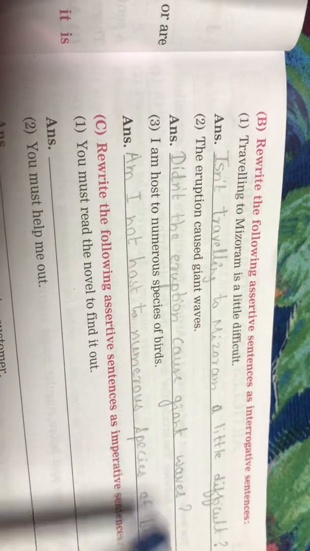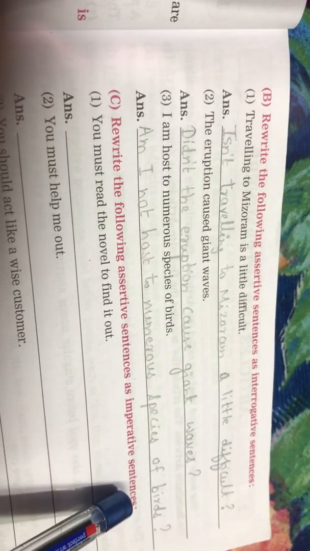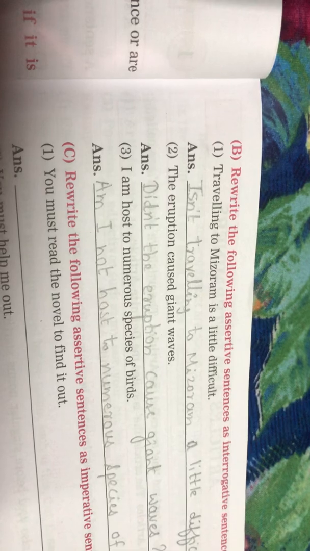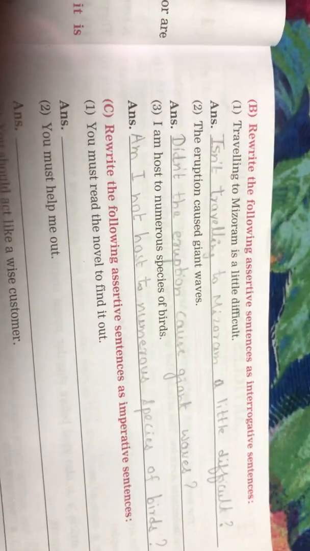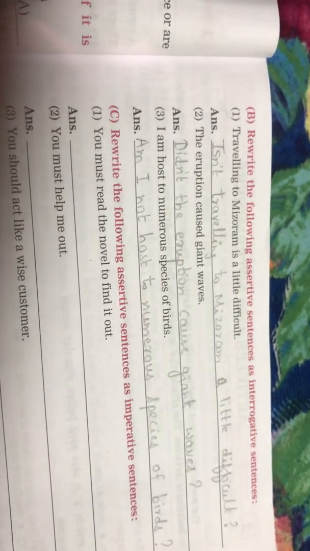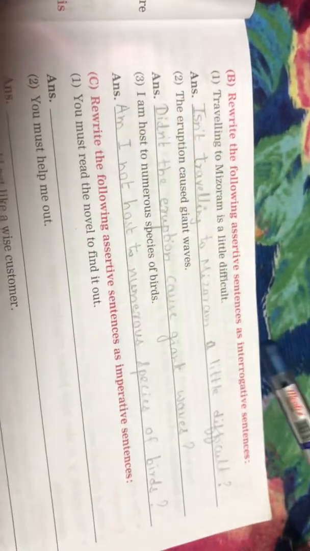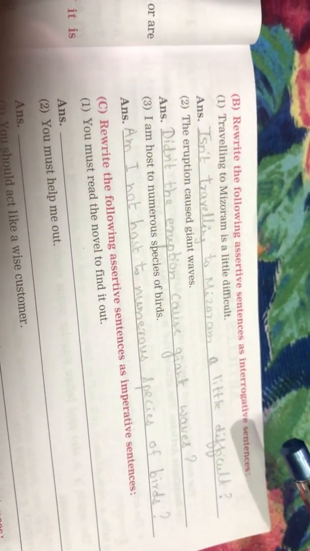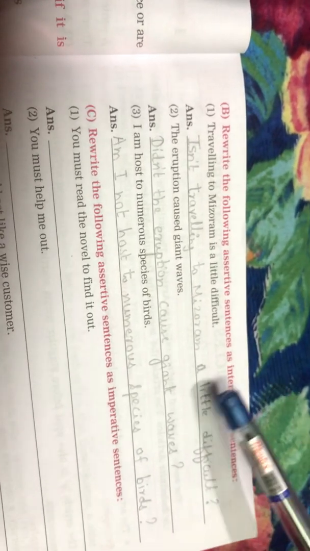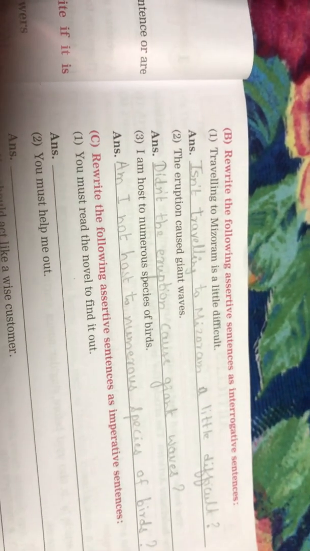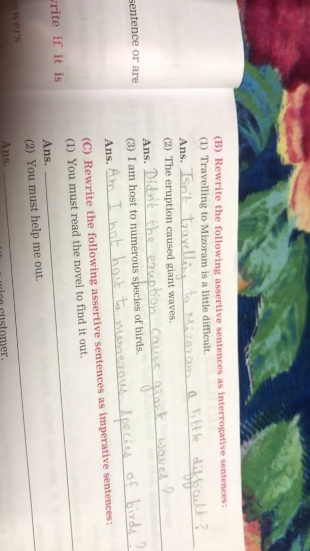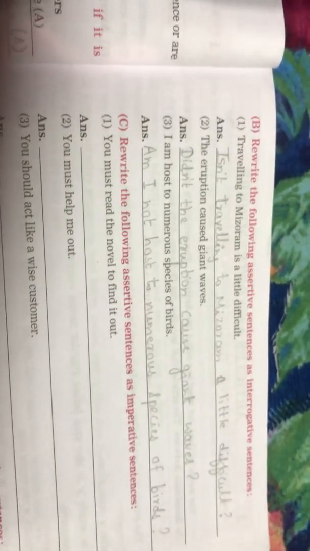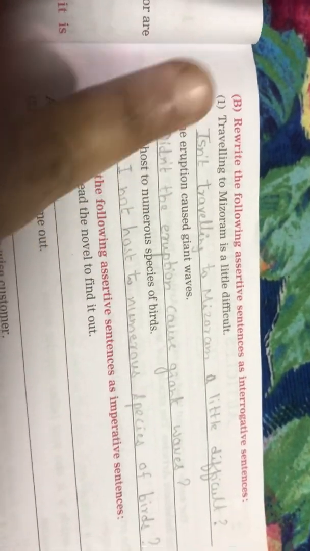So all three answers I have written. You have to copy this down and listen to this video two to three times, so you can understand how the assertive sentence is changed into an interrogative sentence, because this is all linked till 10th standard. So I hope you have understood it and will complete this B exercise on page number 7.